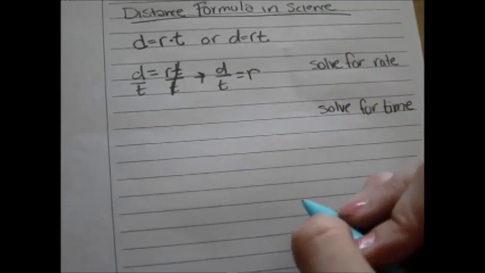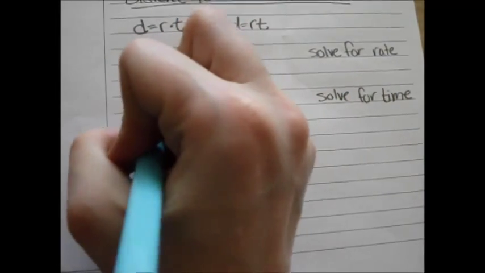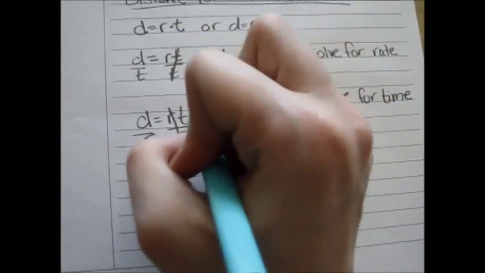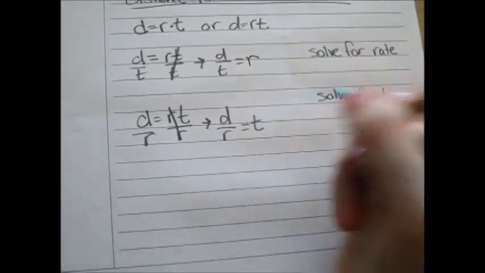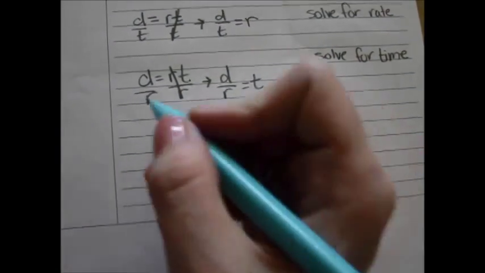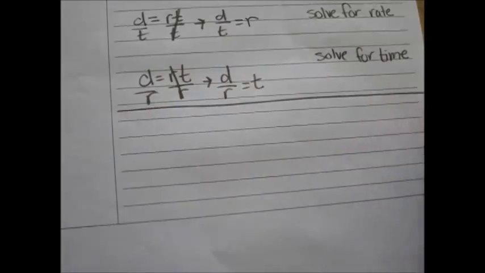What if I wanted to solve for time? Say I know the rate and the distance. So distance equals rate times time. And this time I'm going to divide by rate because I want to get rid of that so that all I have left is T by itself. If you were in 7th period, we did this one in class on Friday.